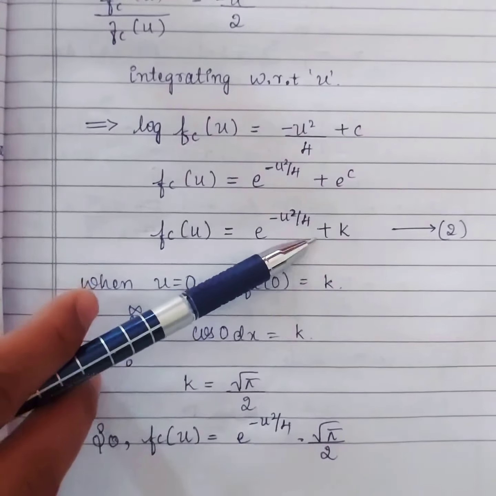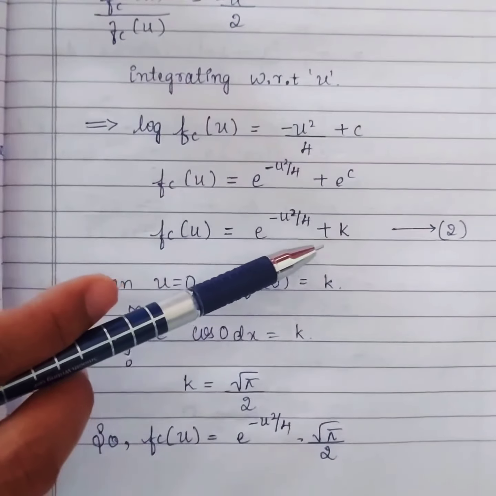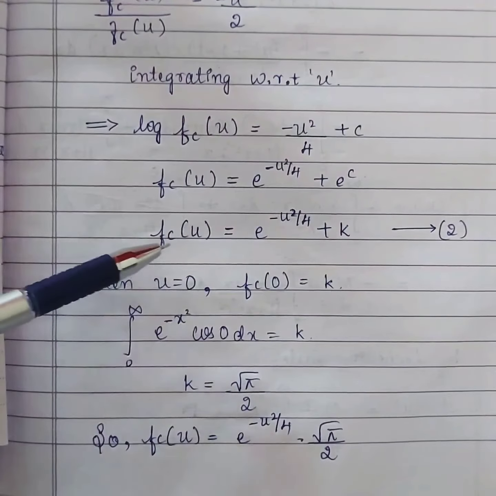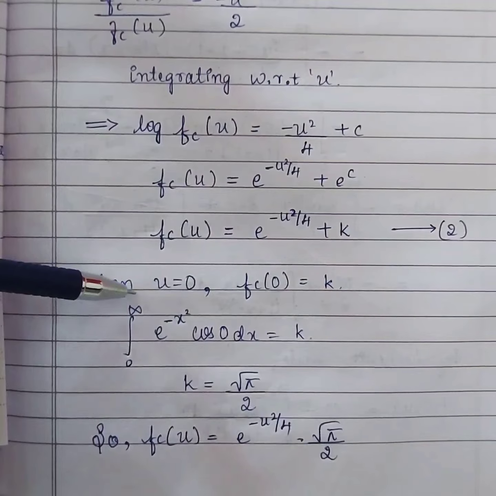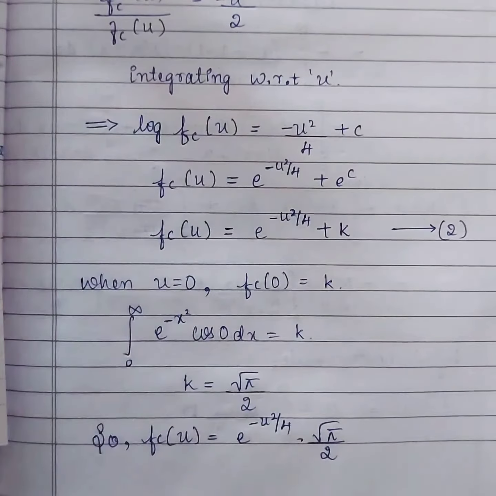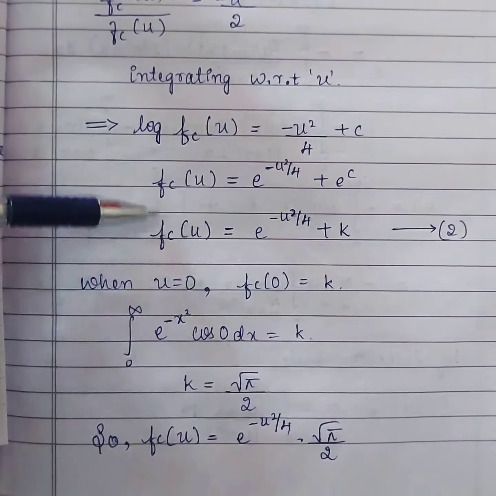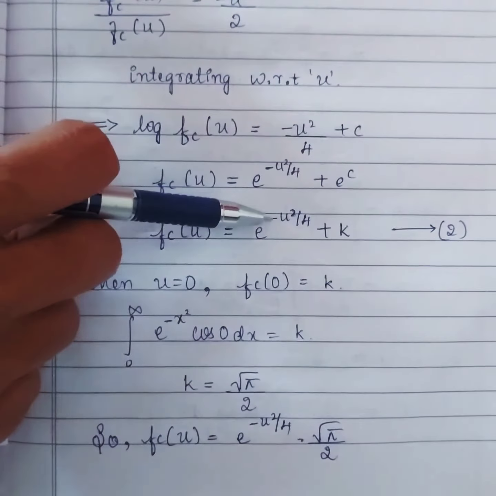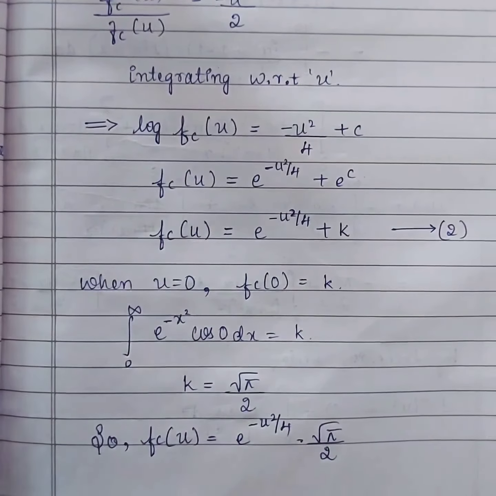These are all just simplification. So fc of u is equal to e power minus u square by 4 plus k. So this is a solution, but still I want to find out k. This is the procedure. So when we are going to substitute a particular value to find the value of k. So when u is equal to 0, fc of 0 will become k. Here there is one small mistake.